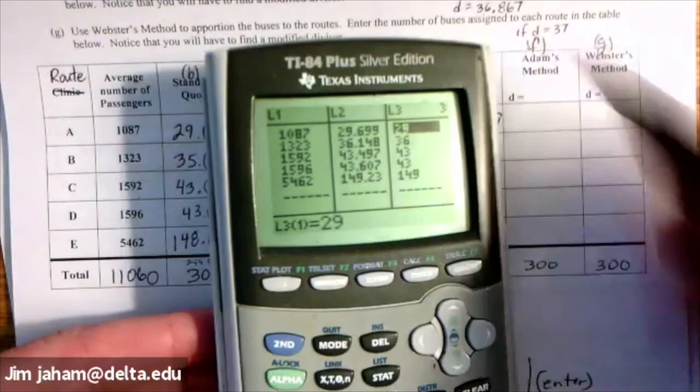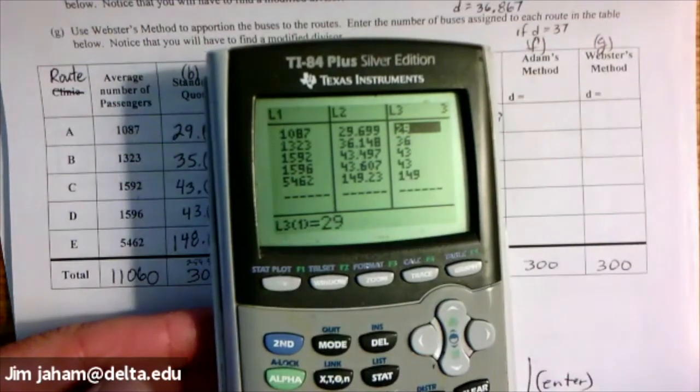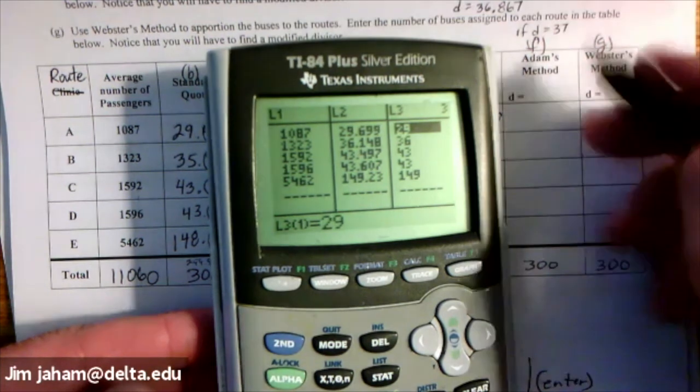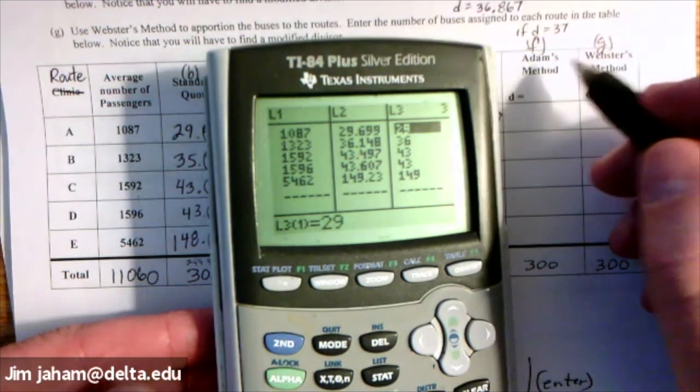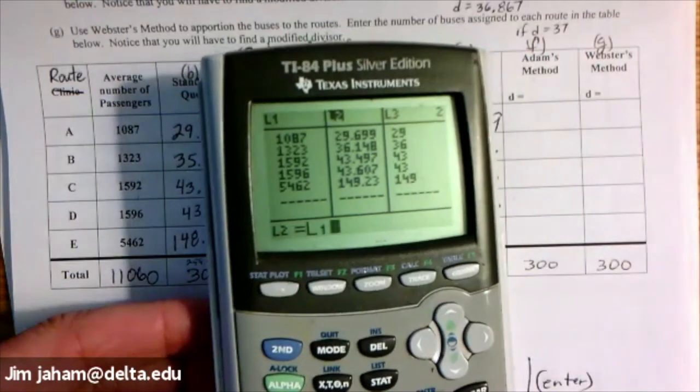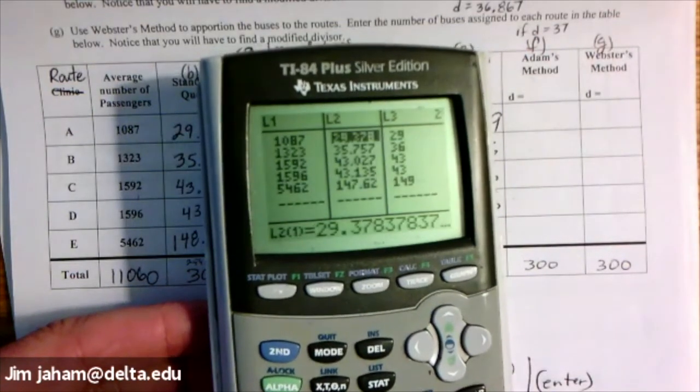And try my 37. And then I want to talk about where you go from there. Okay, and it really depends on how many votes you have down here. So let's try 37. And we're going to divide all the numbers in L1 by 37 right on the nose.